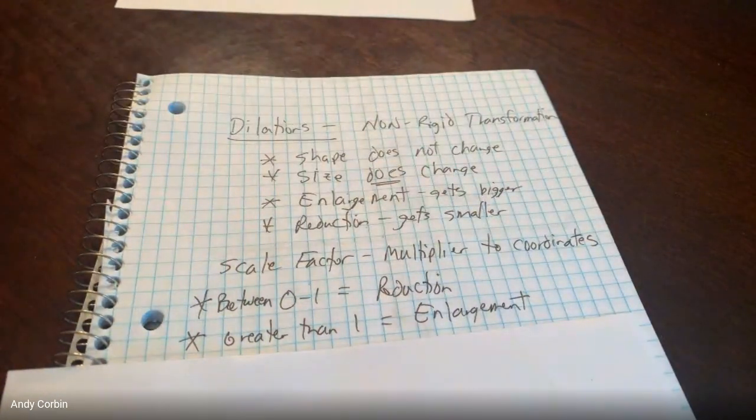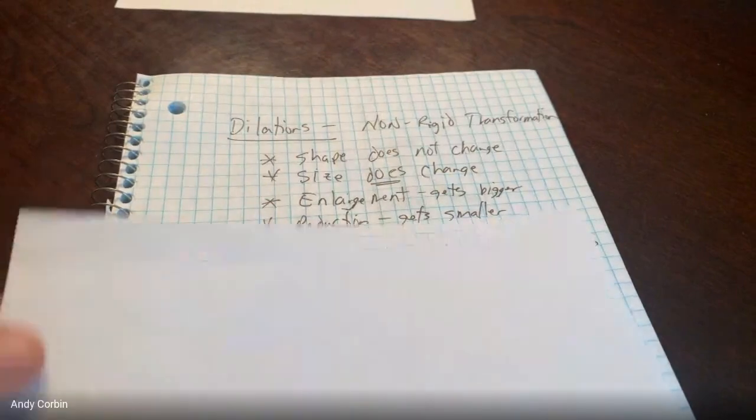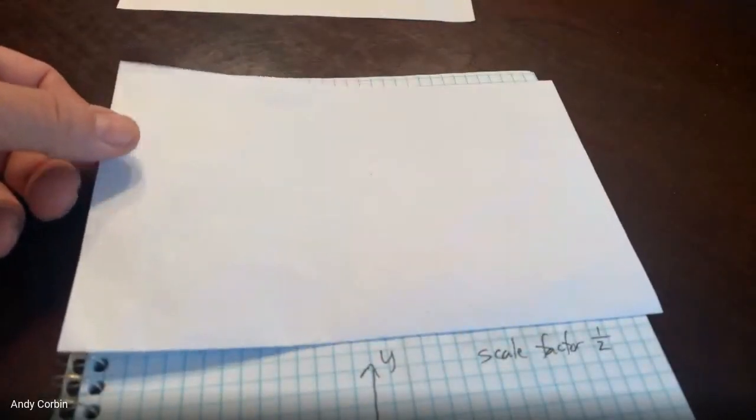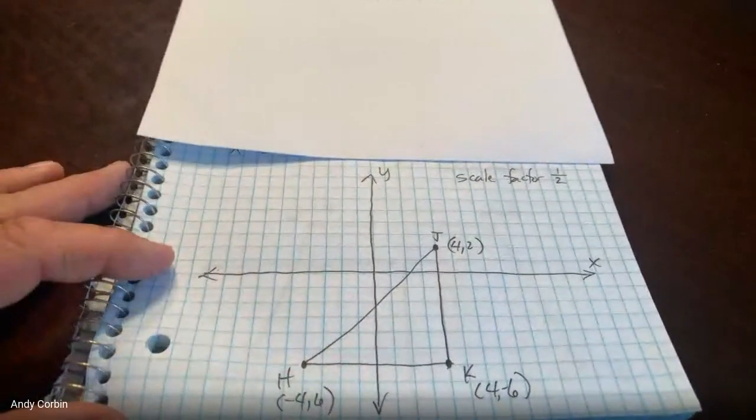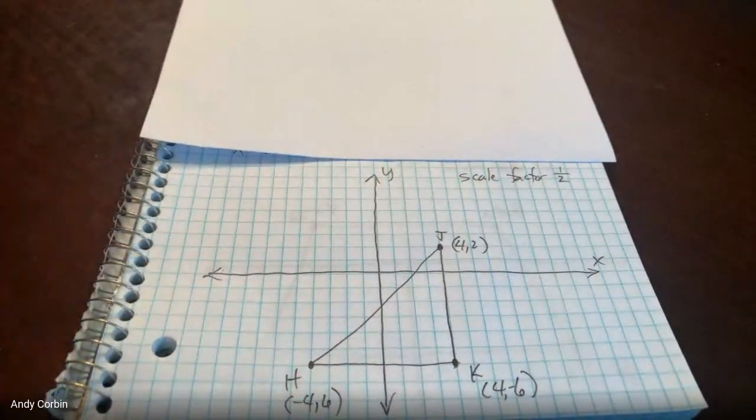All right, so let's look at one of these, and let's see what we can do here. Okay, so go ahead and write down my picture. Draw your coordinate plane. And we've got just a triangle here. Hopefully I made it big enough, and I wrote down the vertices so you can see those. But just take a minute to write those down.